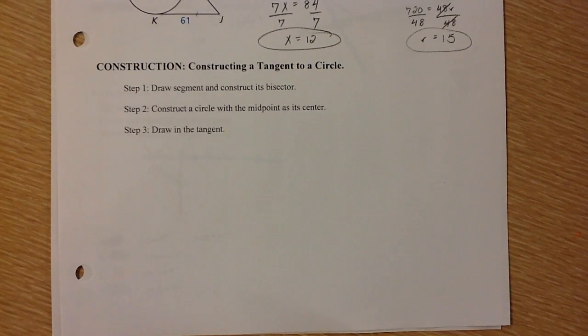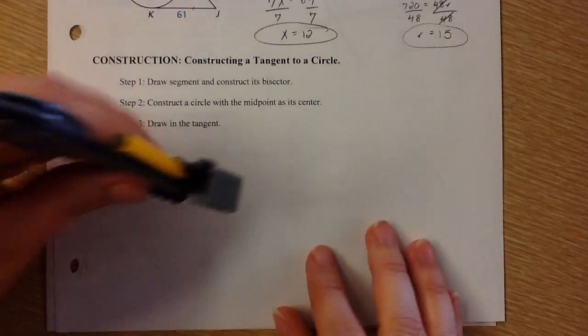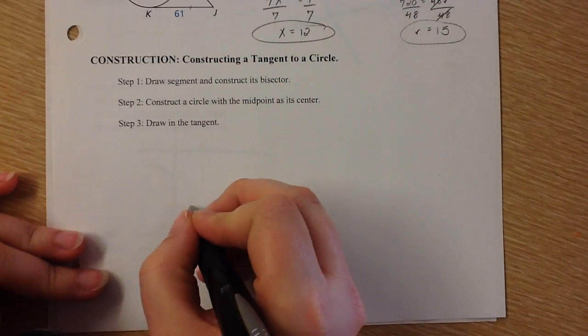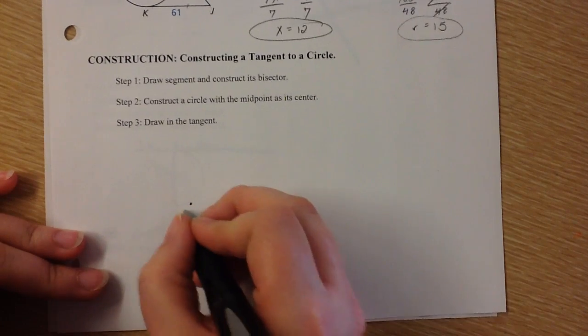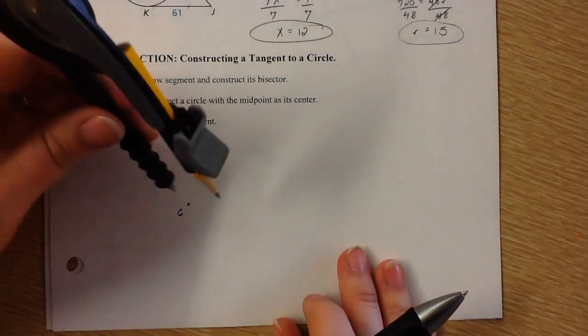All right, so now we have our construction. So this is still section 10.1, the construction on how to construct a tangent to a circle. First, I need a circle to draw a tangent to. Let's have the circle centered at center C.